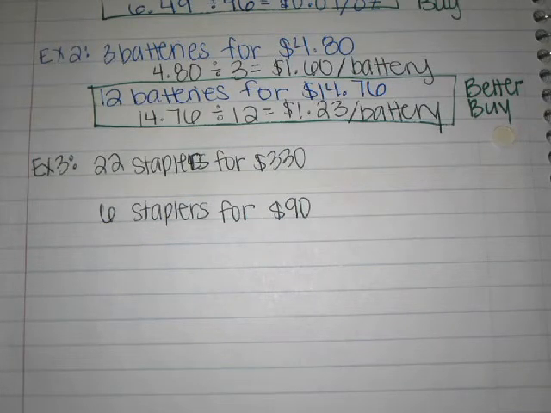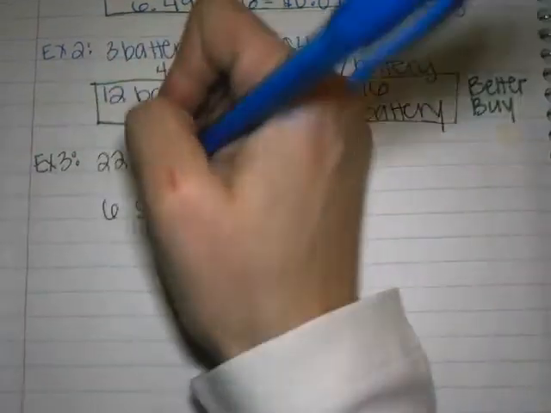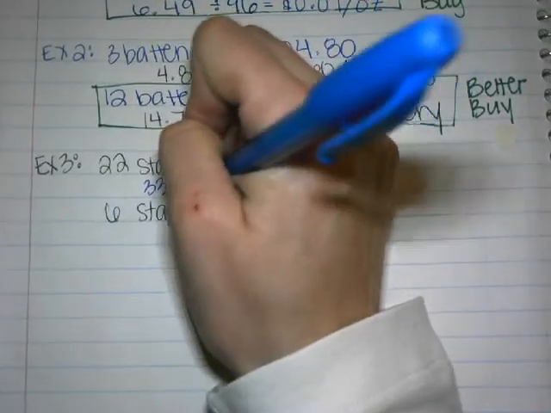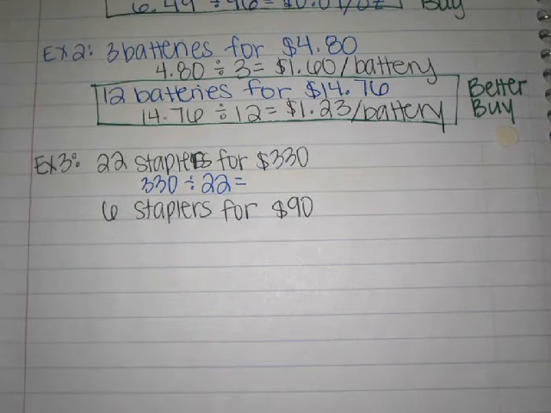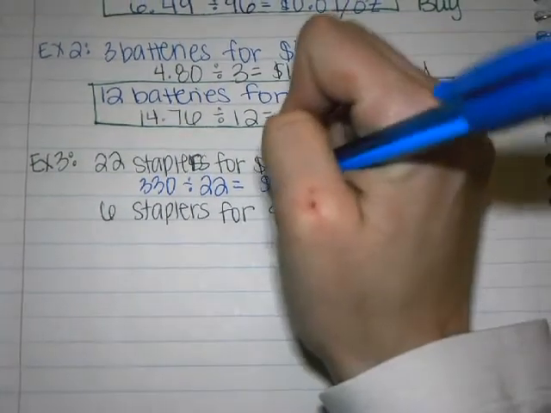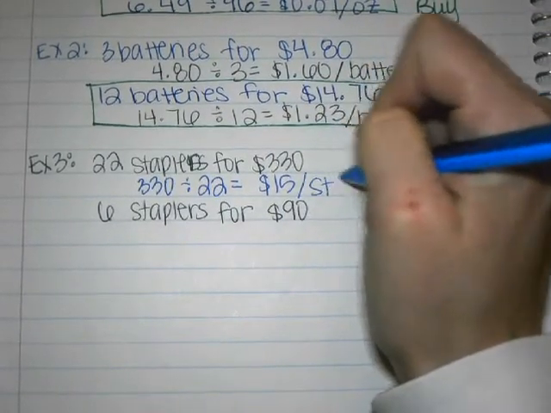What do I do? 330 divided by what? What's 330 divided by 22, you guys? So it's going to cost me $15 per stapler.